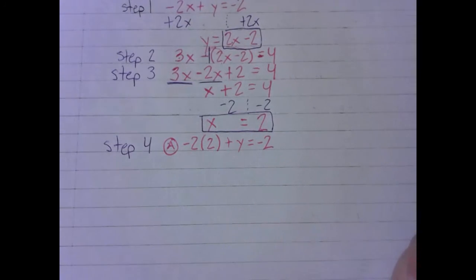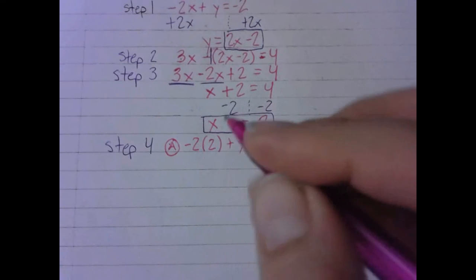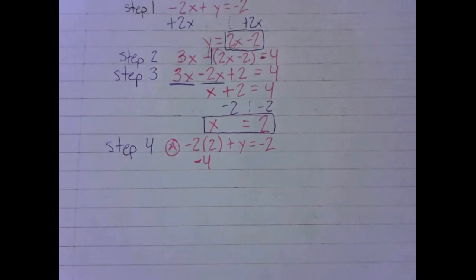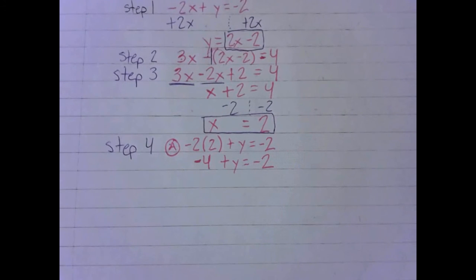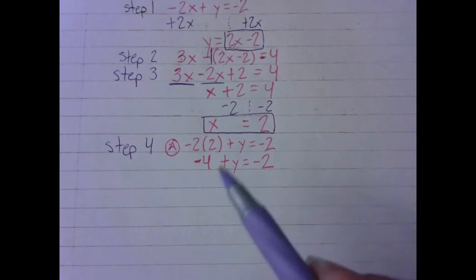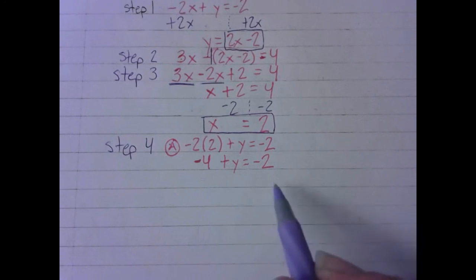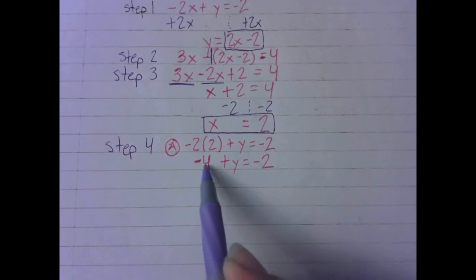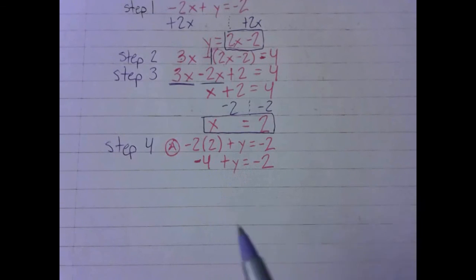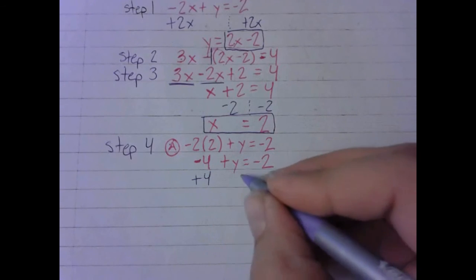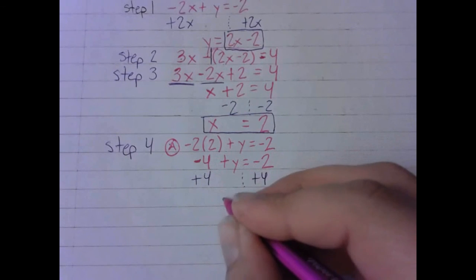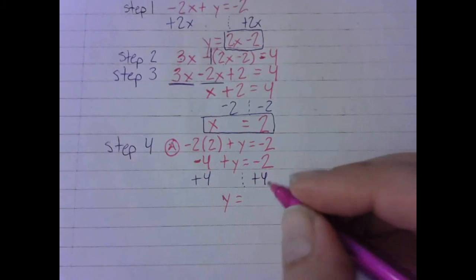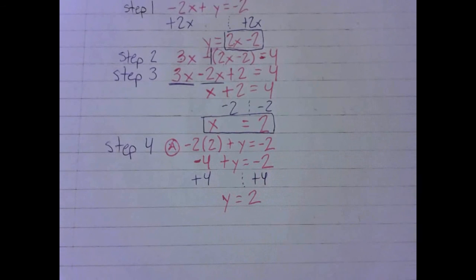All right, now we need to solve. Just like before, first step of solving, deal with those parentheses. So -2 times 2 is -4. Everything else gets dropped down, plus y equals -2. All right, next step of solving, we don't have any like terms that are on the same side, so we need to see what we can add or subtract. Well, we want to get y by itself. We have -4 plus y. That means to get rid of that -4, we need to add 4 to both sides. All right, -4 plus 4, that's 0. We just have y equals -2 plus 4, y equals 2.